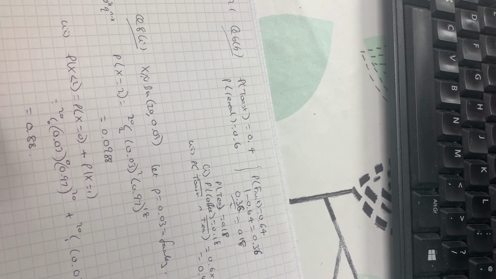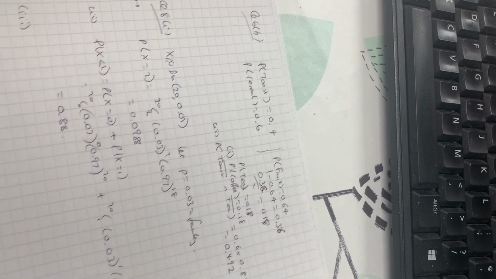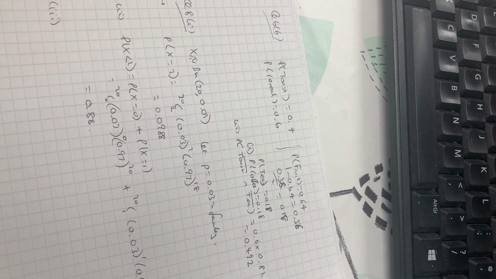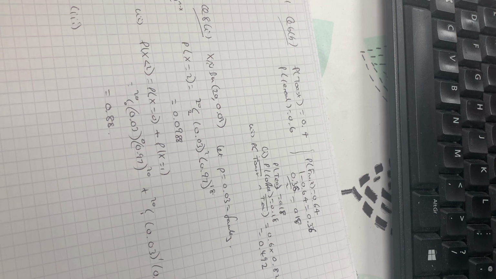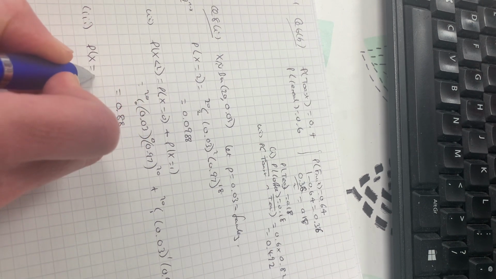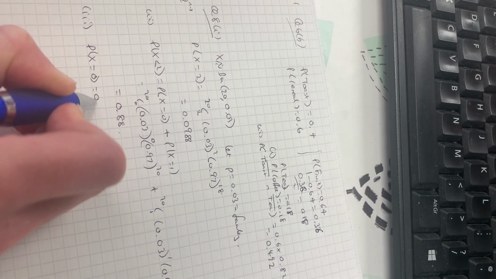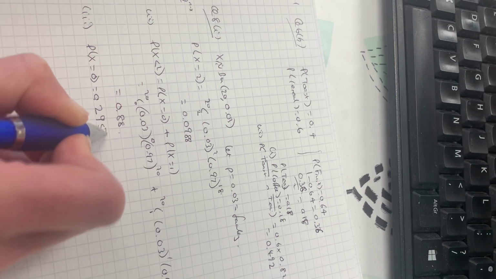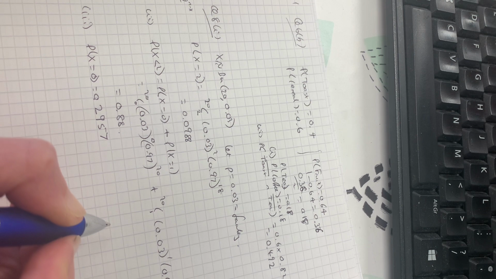Part 3. A batch contains n components which has been randomly selected. The probability that there are no faulty components in that is 0.2957. So let me get this right. So the probability of X equals 0 is 0.2957.